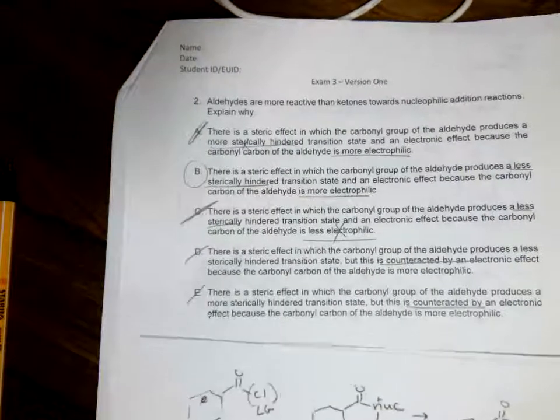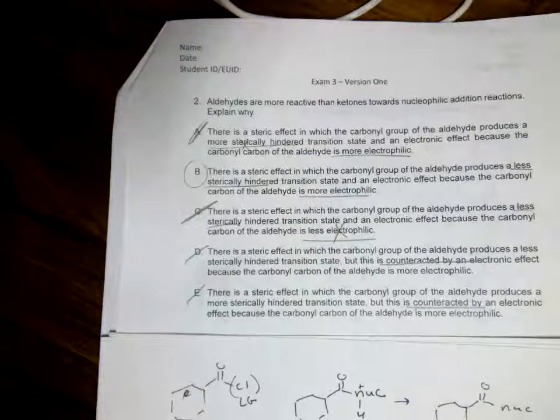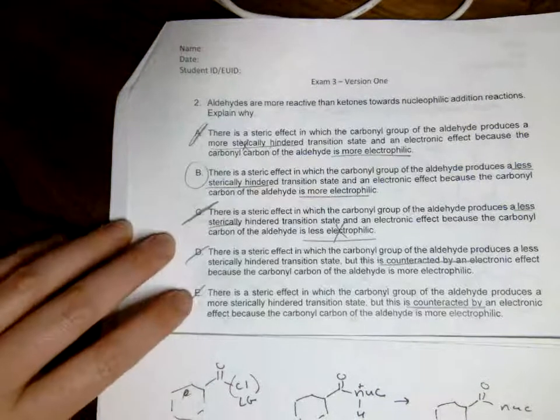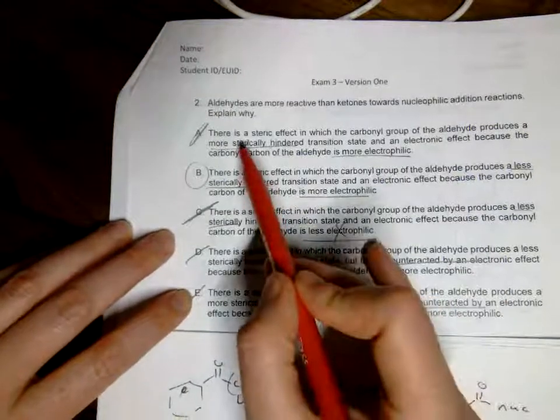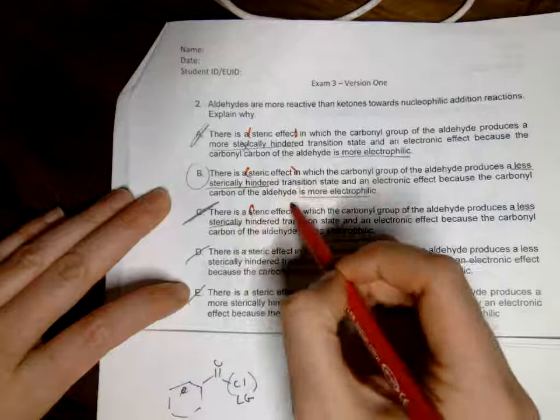Okay, the next one. I was so annoyed when I first saw this question. I think it's a good question, but there are so many things. So I'll tell you my approach to this. The question is: aldehydes are more reactive than ketones towards nucleophilic addition reactions. Explain why. I realized quickly that the first part of this was about a steric effect in each one.